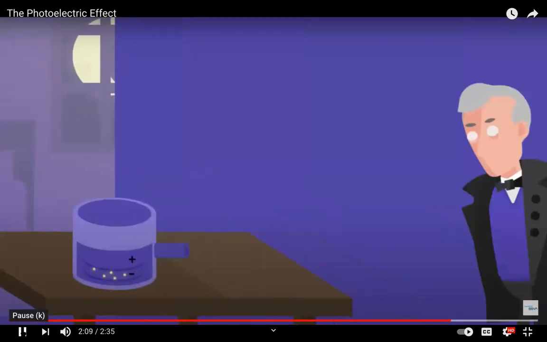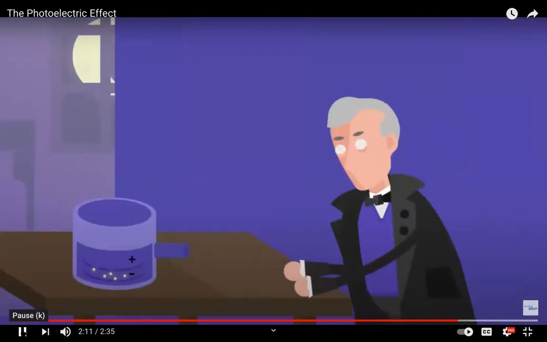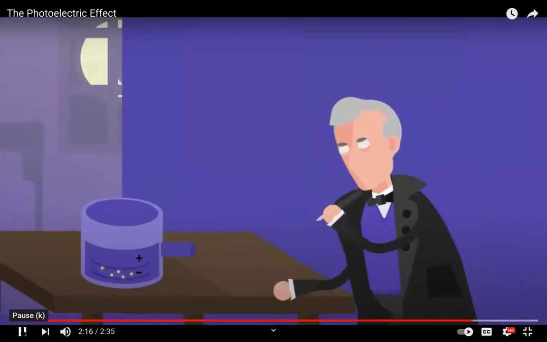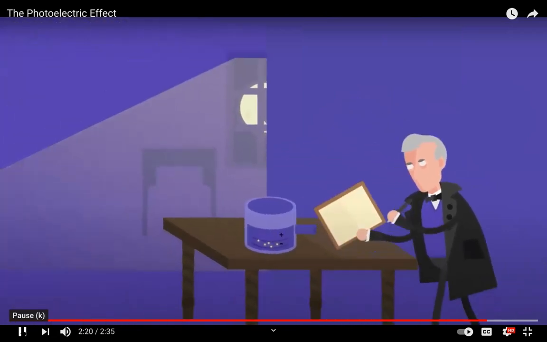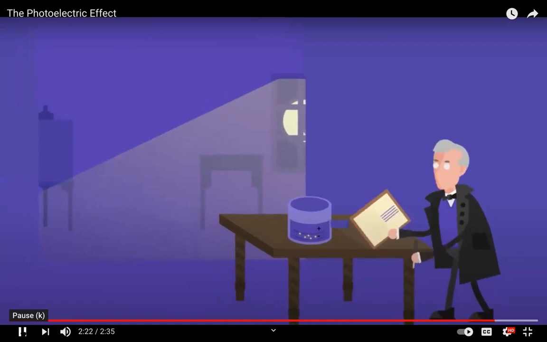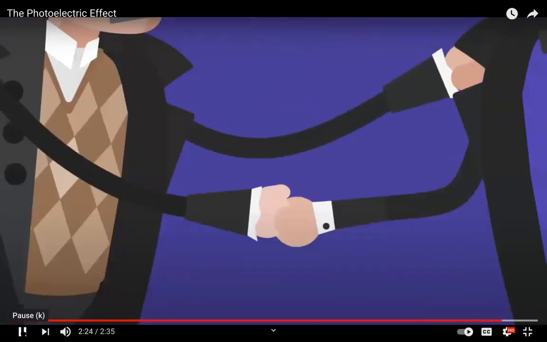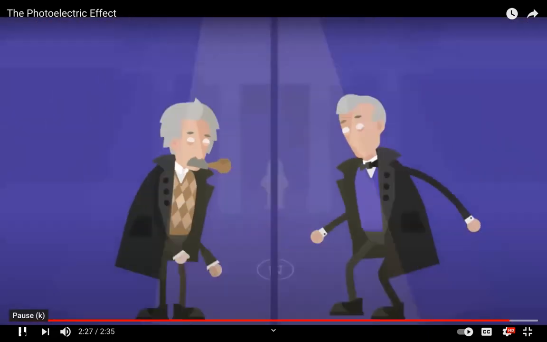Robert A. Millikan, an American experimental physicist, was unconvinced by Einstein's conclusions. So he set out to prove him wrong by carefully measuring the photoelectric effect. However, years later, Millikan ended up proving Einstein right, and they were both awarded the Nobel Prize in Physics.